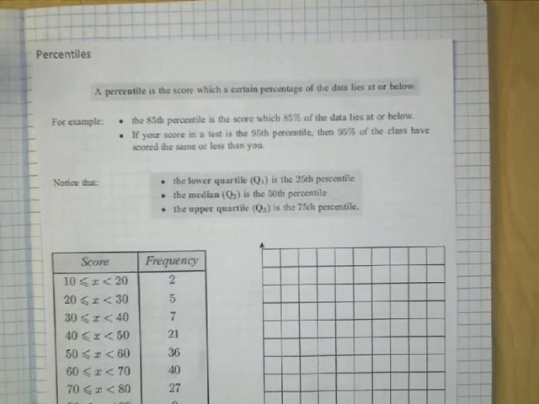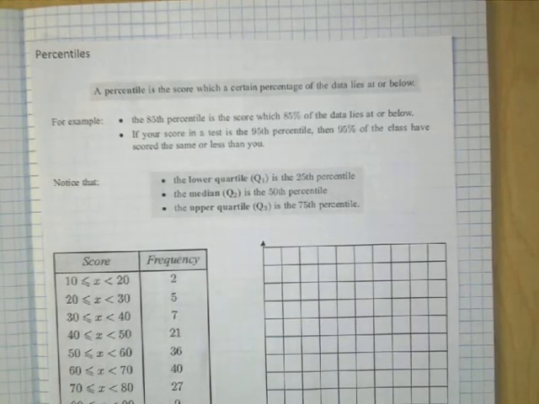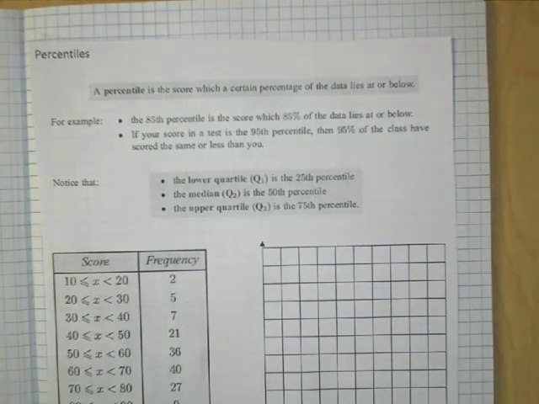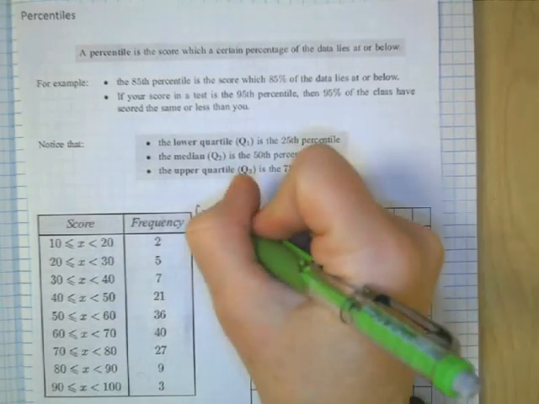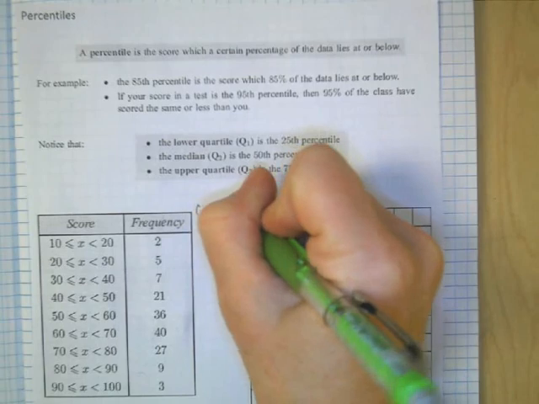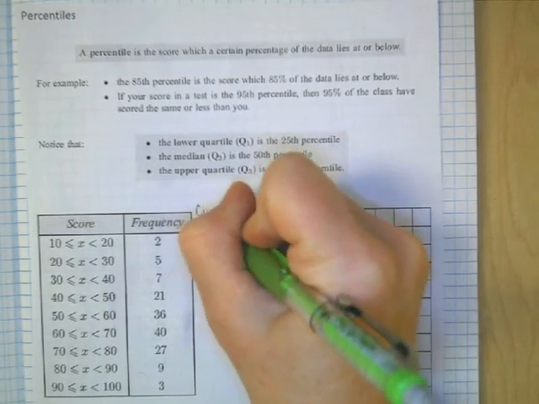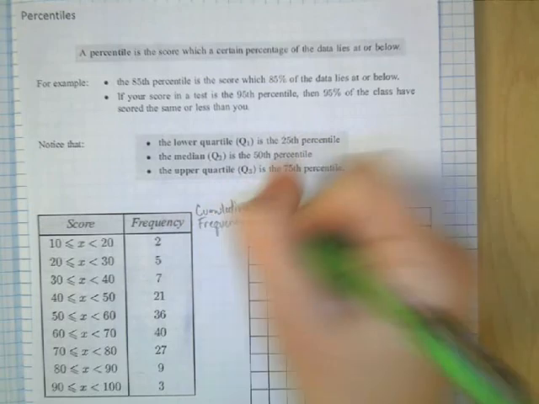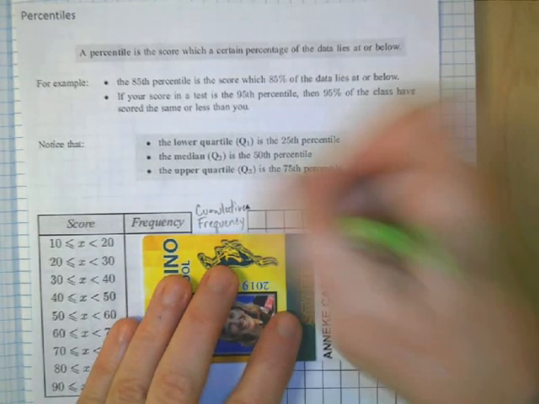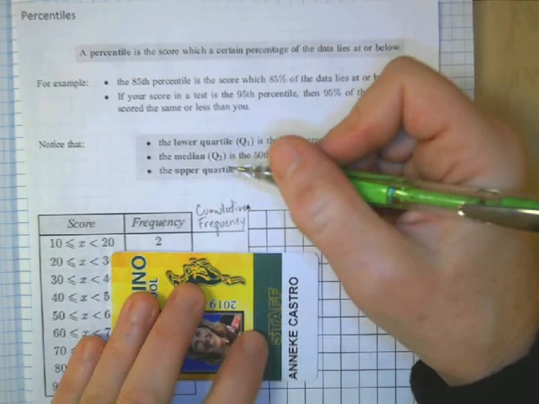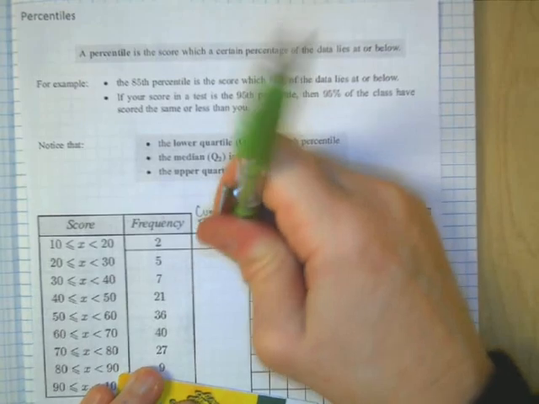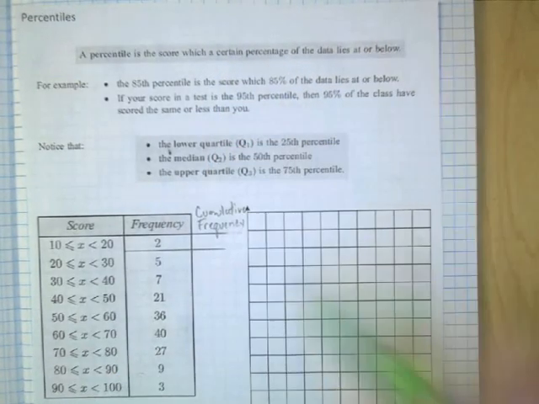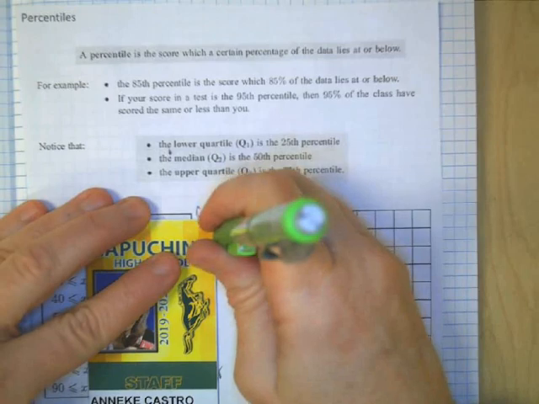All right, so we actually did the same one in class today, so we're just going to go through this to remind you how to do it. We're going to add another column to our table, and this is going to be the cumulative frequency. I'm going to need to put numbers along here, so I'm going to make them small and put them in here.